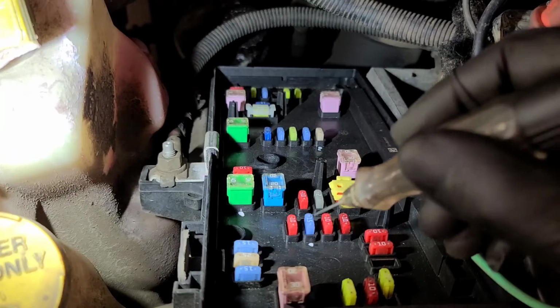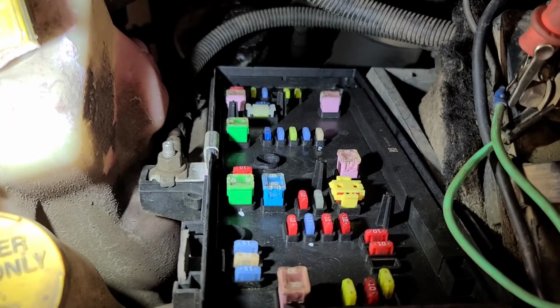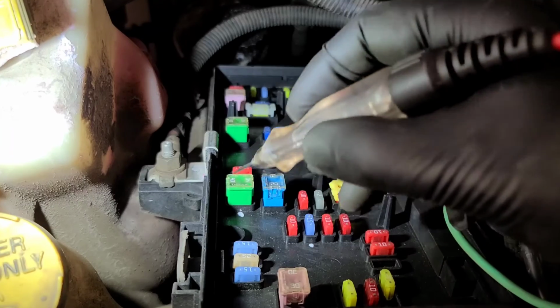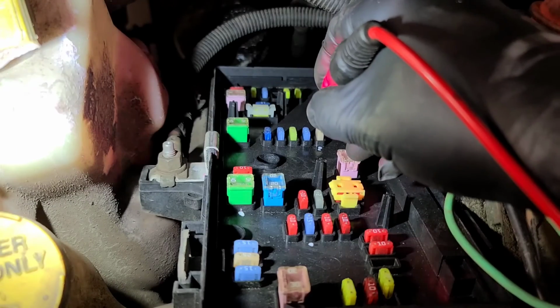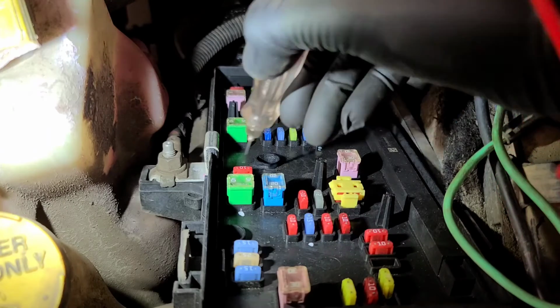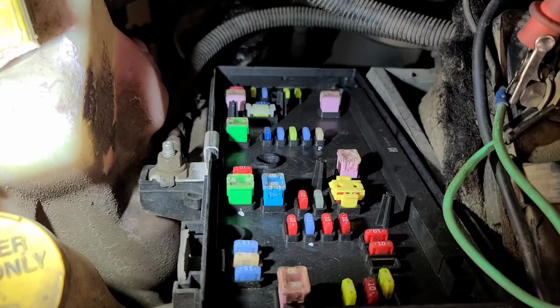So these are the 3 fuses. This 15 amp fuse. Let's make sure this test light's working. This 15 amp fuse here, this 40 amp fuse, and this 25 amp fuse. So the 25 amp fuse is good. The 40 amp fuse has a cover over it, so we can't test it without taking the cover off. And the other one requires a key on.